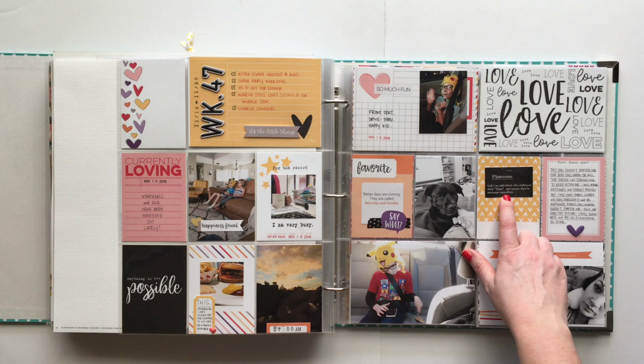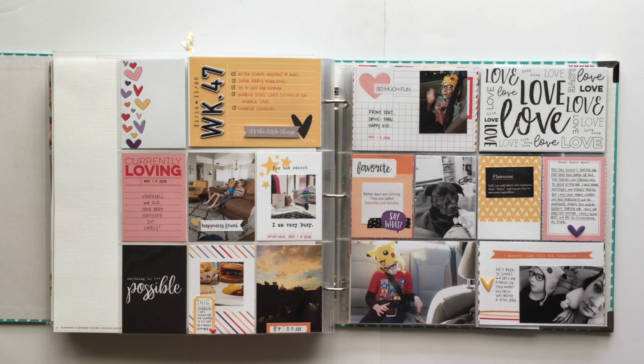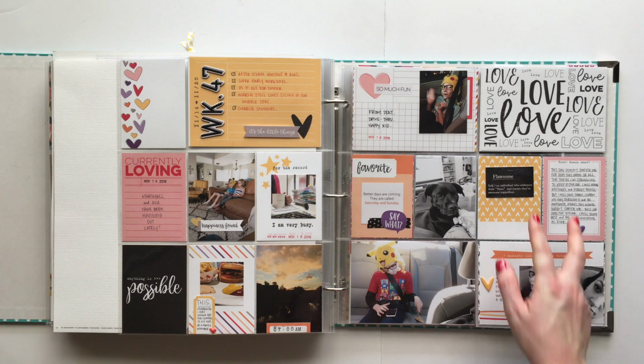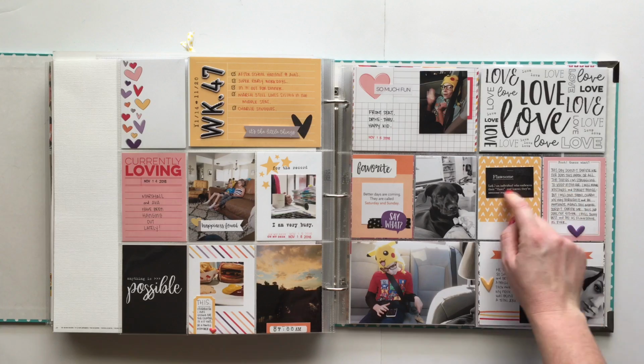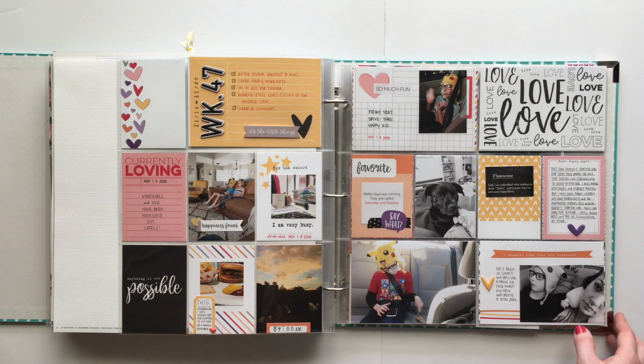So that's an opportunity to be able to use those memes. And then like this one I used because it was part of a post that I posted on Instagram. And so I used the journaling from there and had the meme right next to it.